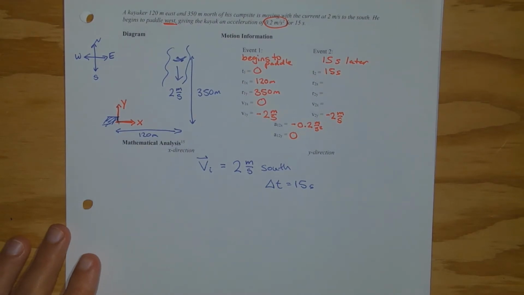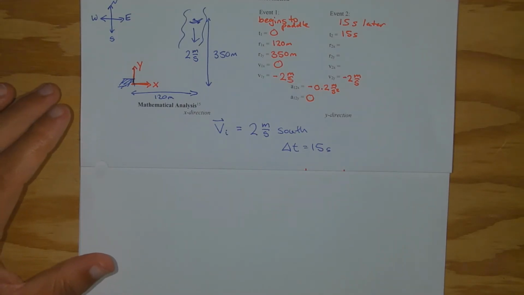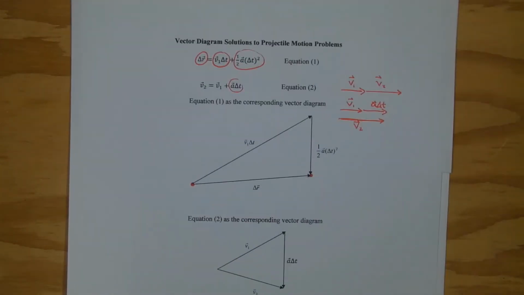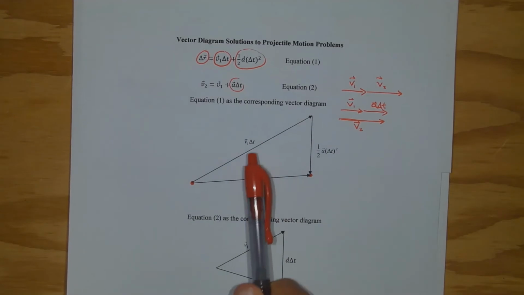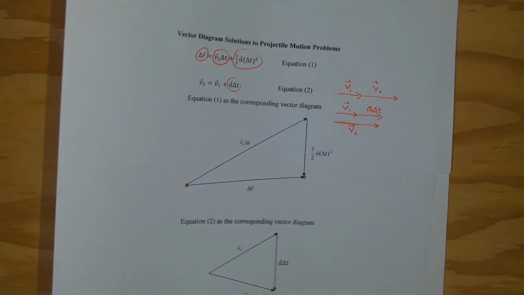Okay, and then I can draw my vector diagram. We start where the kayaker started from, end where the kayaker ends for the position vector. I'm not actually sure exactly where the kayaker ends, so let's do it this way. Instead of drawing the position vector first, we'll look at the velocity. And I take the initial velocity, multiply it by delta t.